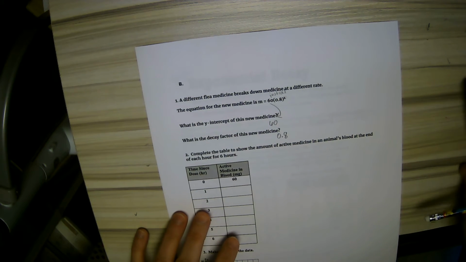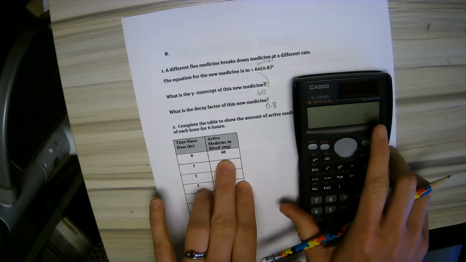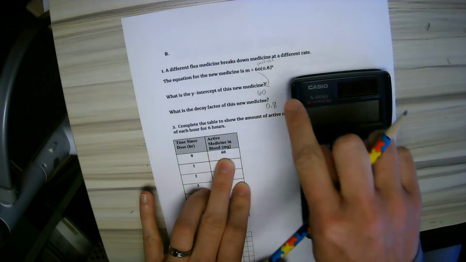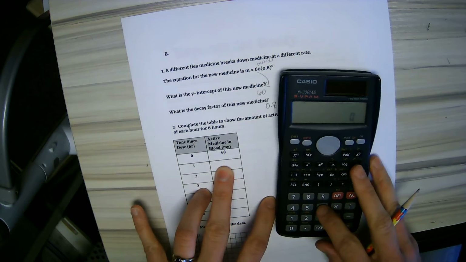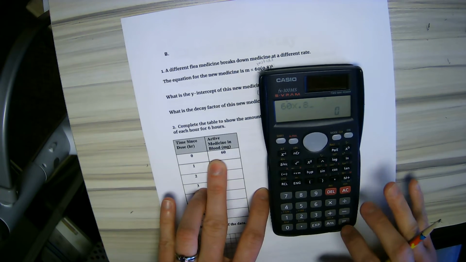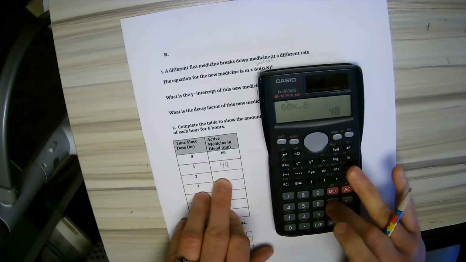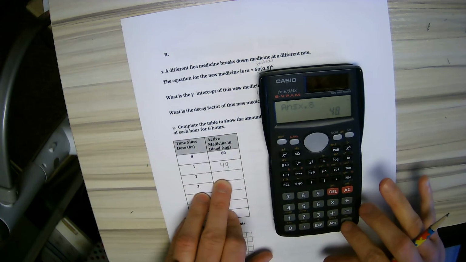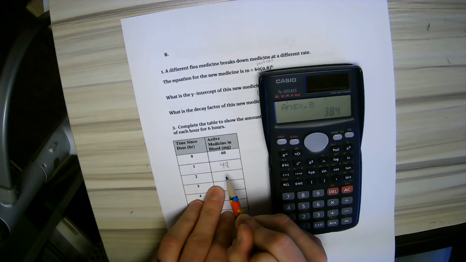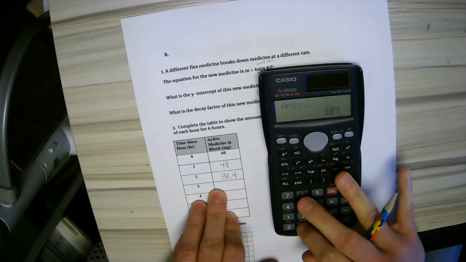So if we complete the table to show the amount of active medicine in an animal's blood at the end of each hour for 6 hours, we're going to take our calculator, right? Each time it's being multiplied by 0.8. So we have 60, that's where we're starting, times 0.8. So we're at 48. And that times 0.8, 38.4 times 0.8.